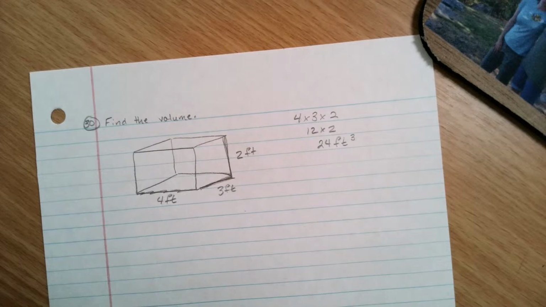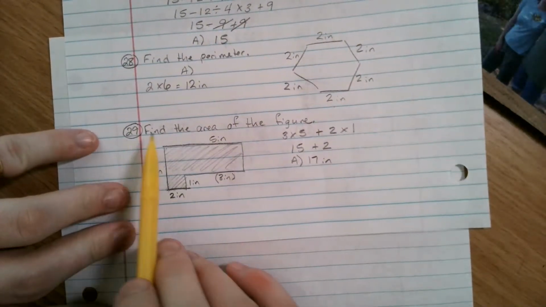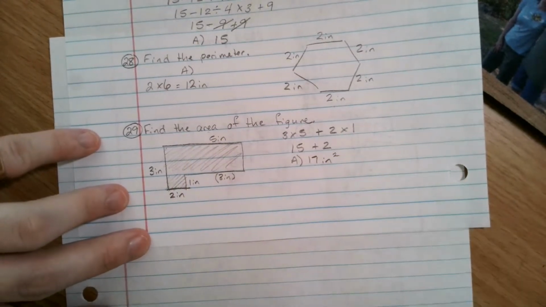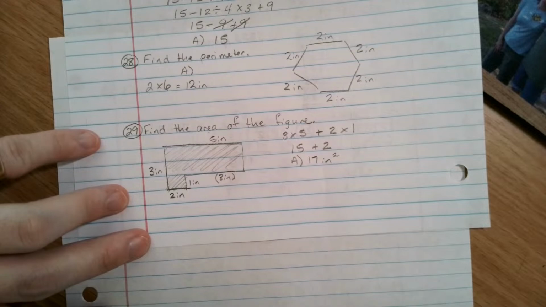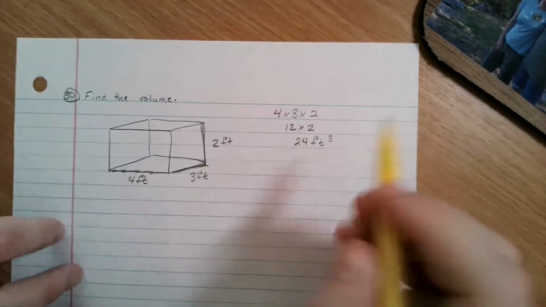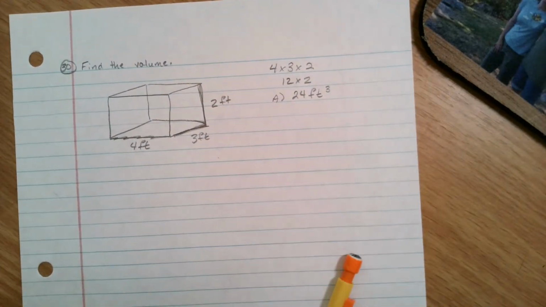I have misread you. I'm sorry. Going back on a question. Number 28, finding the area. 17 inches squared makes a whole lot of difference. All right. So this is 24 feet squared, and that is it for the Chapter 1 problem review. Questions, concerns, comments, please let me know when you can.